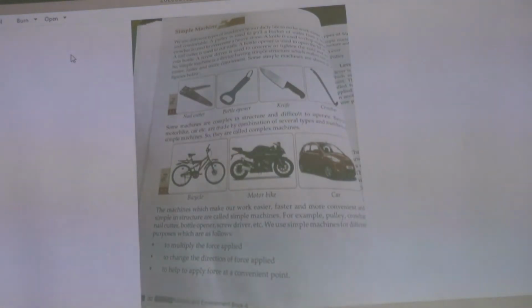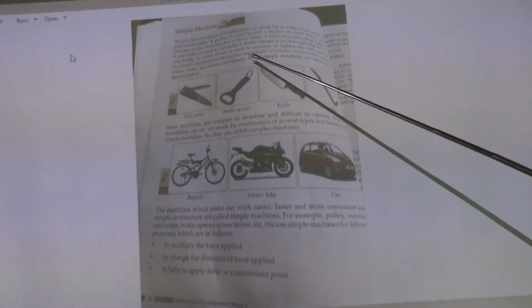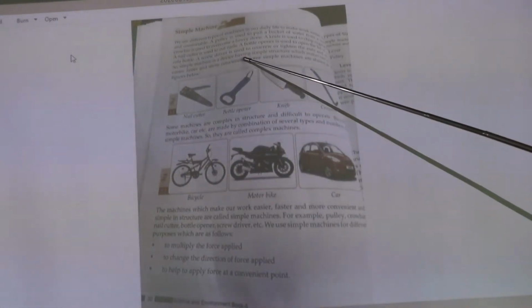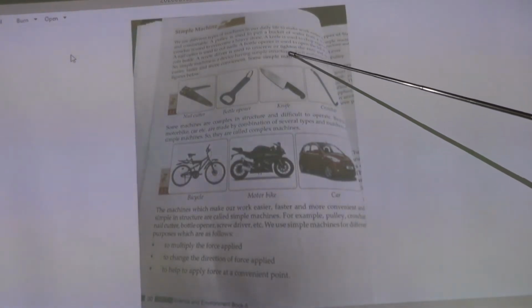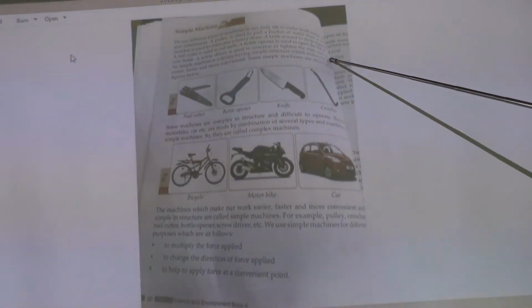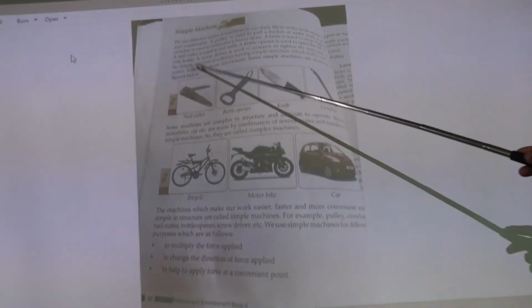So, simple machine is a device having simple structure which makes our work easier, faster and more convenient. Convenient means comfortable. Once more, we are going to read.